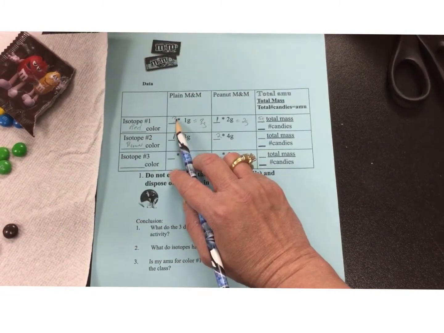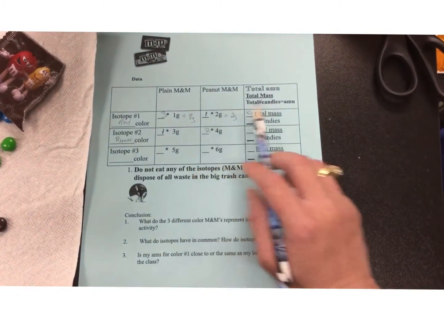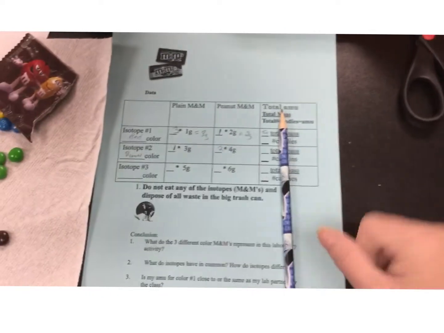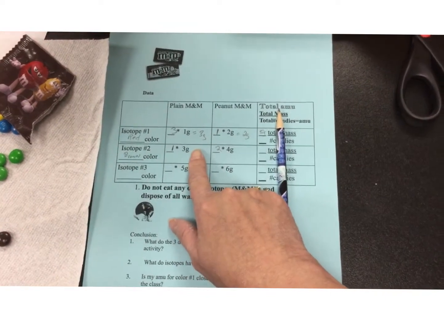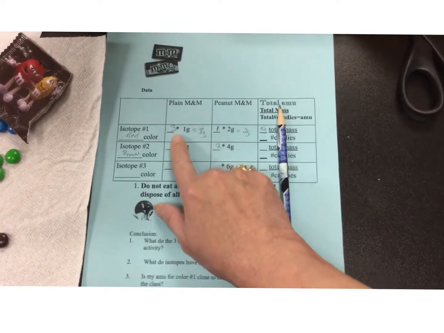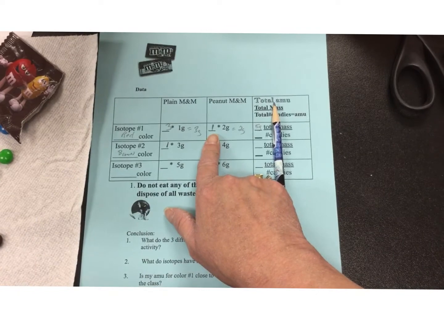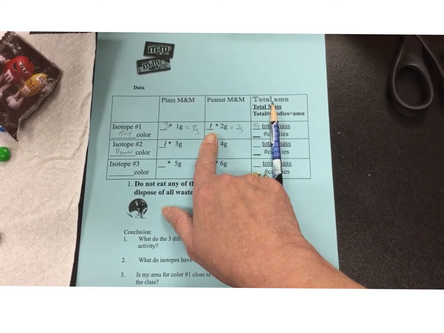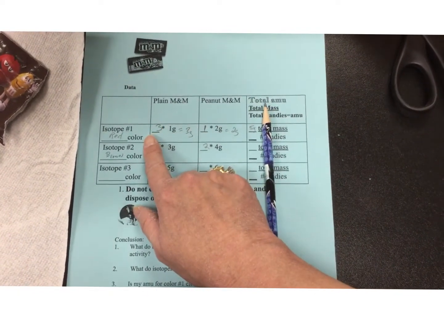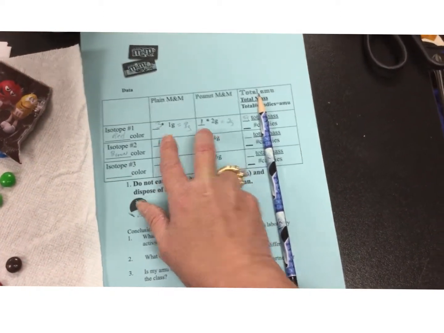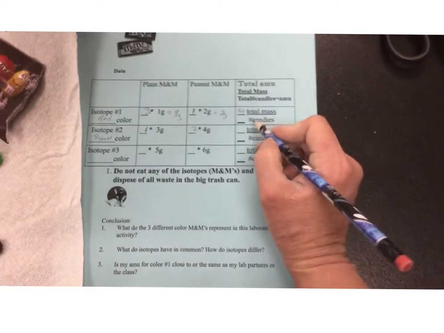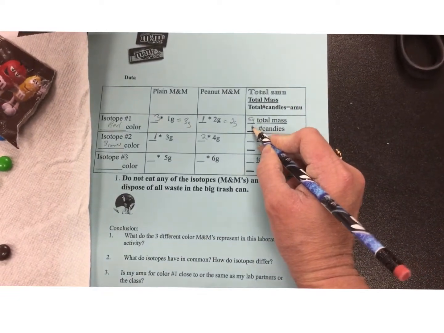Now, how many candies total did I use for the red? How many total red candies did I use? Total. 4. Yep, because 3 plus 1 is 4. So I had a total number of 4 candies.